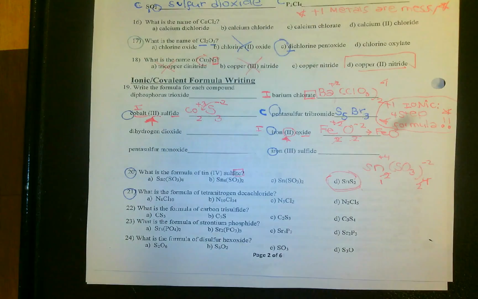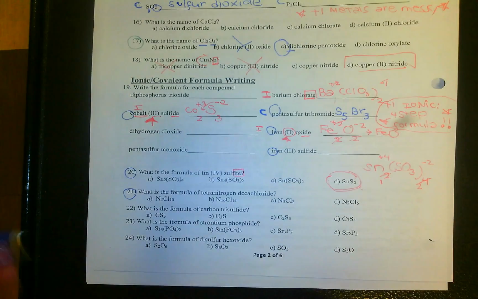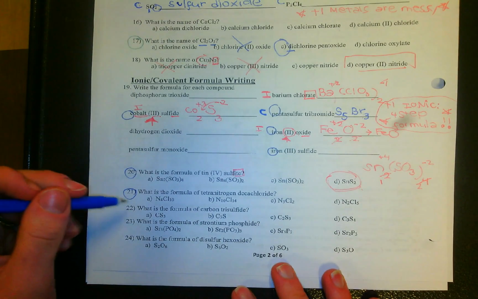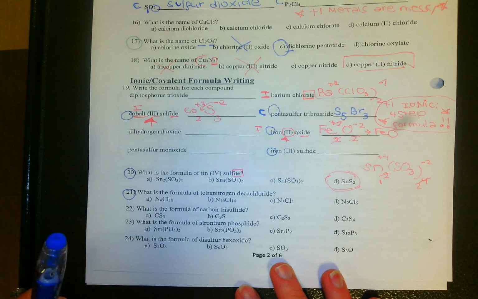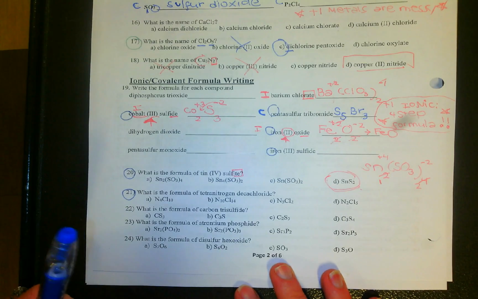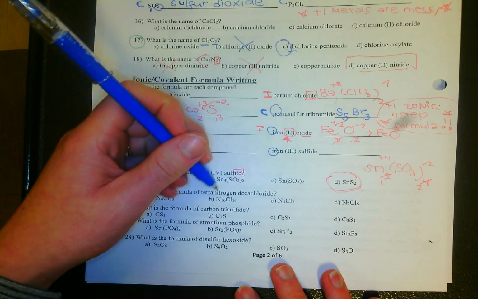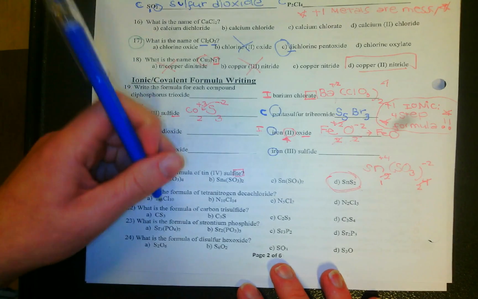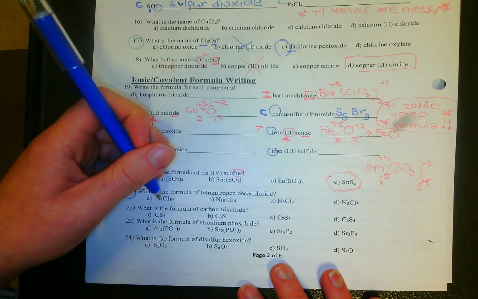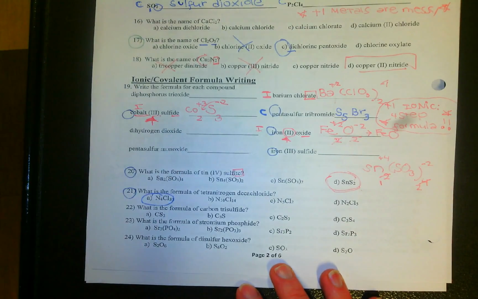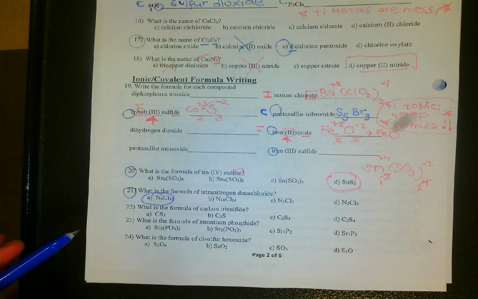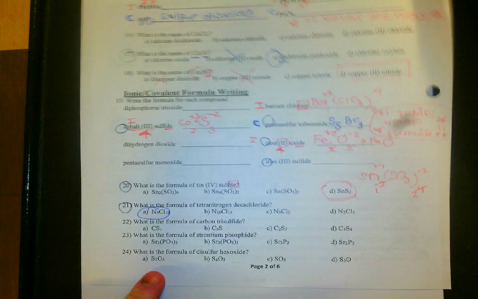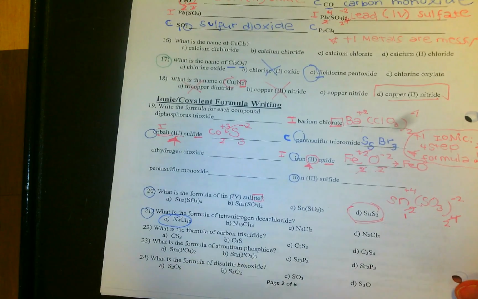Alright, let's do the next one. Thank goodness, it is covalent. That's so much easier. Tetranitrogen decachloride, I just write what you see is what you get. What you see is what you get. So I have tetra, meaning 4, and deca, meaning 10. So that's all I have to do. Tetra means 4, deca means 10. That's it. Okay. I think we're good for this page.